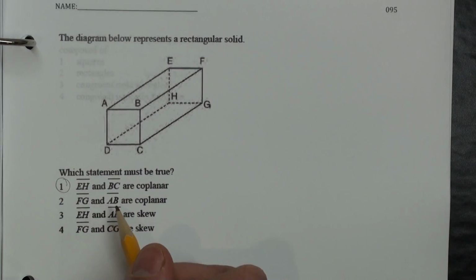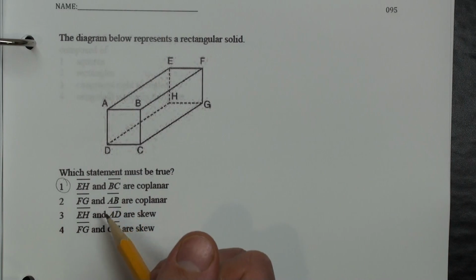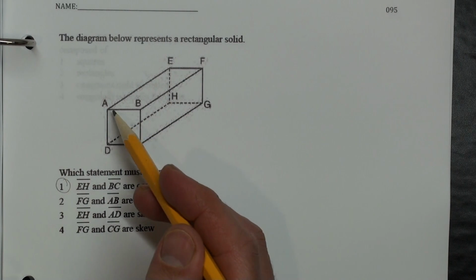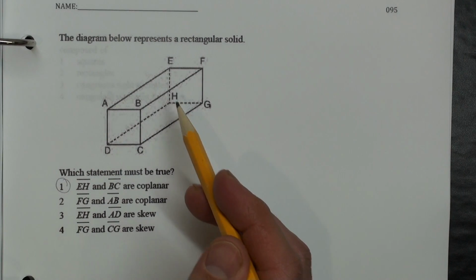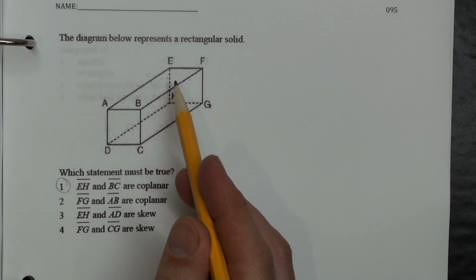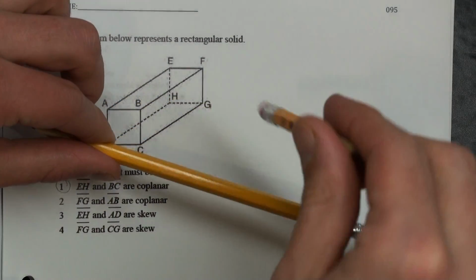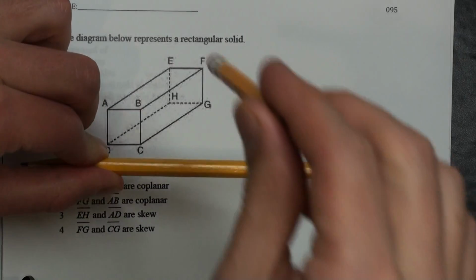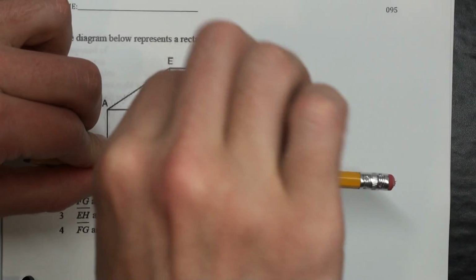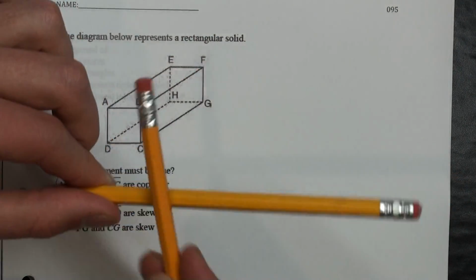Let's just look at the other choices, FG and AB. They go in different directions. EH and AD, same deal. Oh, wait a second. It says EH and AD are skew, and they're not. Skew, by the way, means one going in one direction and one somewhere else going in another direction, but they're not crossing and they're not touching.